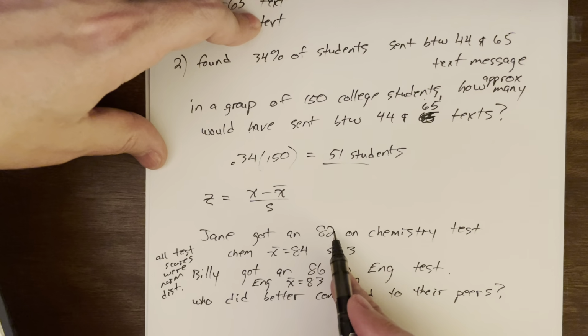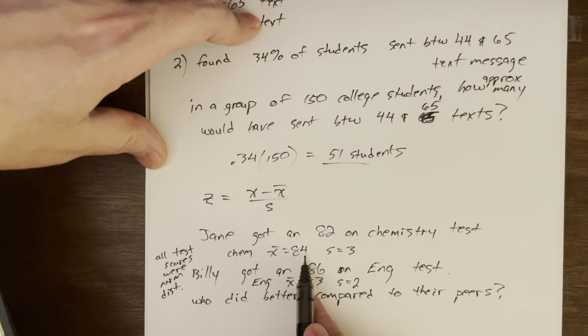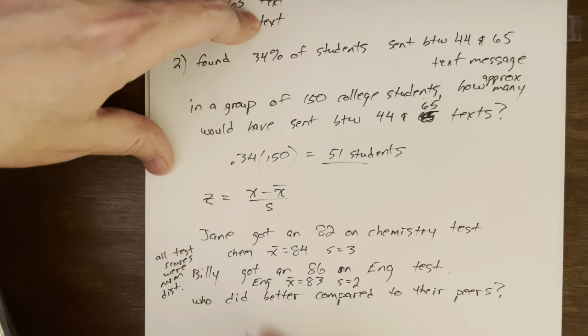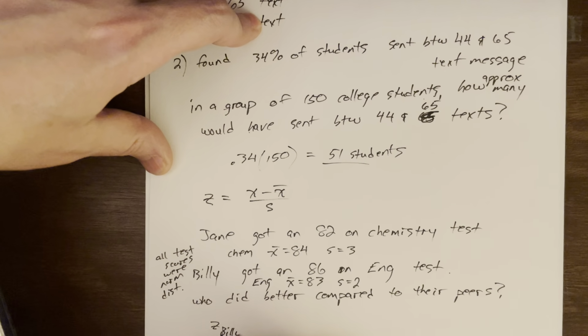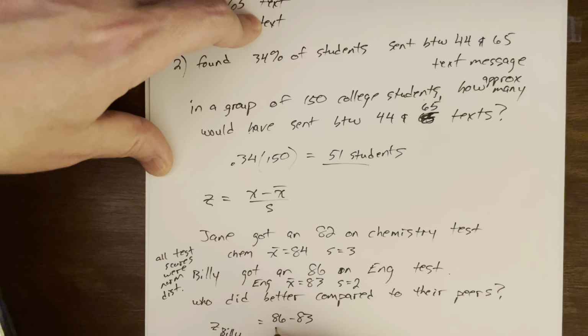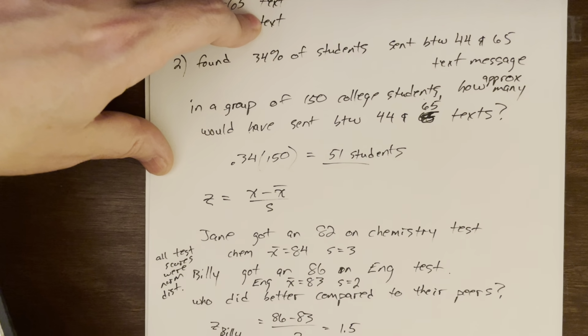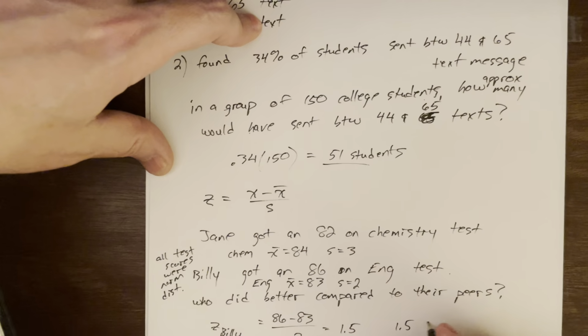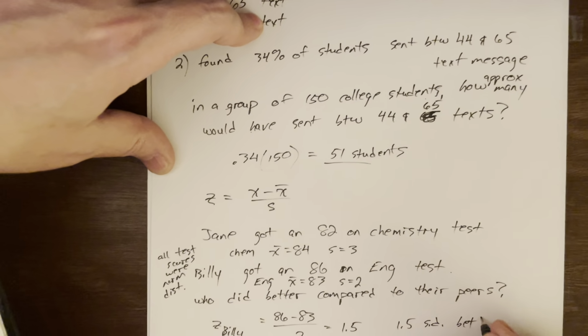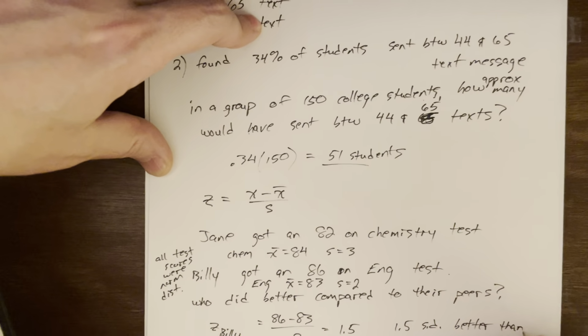Well, very quickly, now compared to their peers, it should be kind of obvious, Jane did lower than average compared to the rest of the class. Billy did better than average. Billy comparatively did better. So we could see that with their z-score. For Billy, his z-score, his grade minus the average grade divided by the standard deviation, you'll get 3 divided by 2, which is 1.5. So he did 1.5 standard deviations better than average.